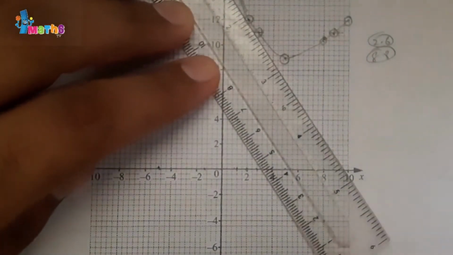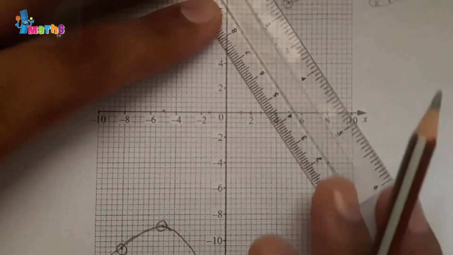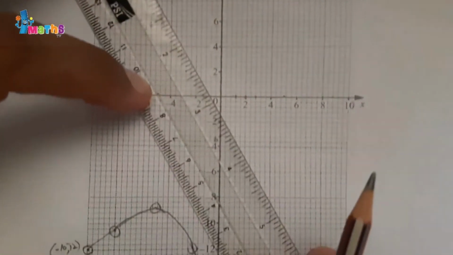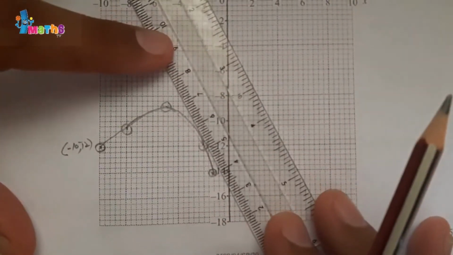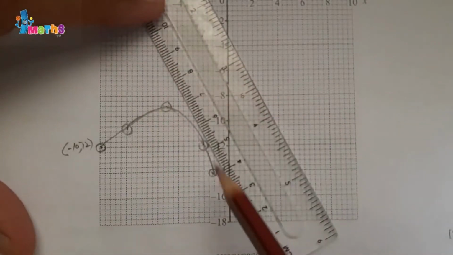So the gradient will be like this one, minus. And if we see the other minus gradient, it will be for the lower graph, and that will be over here. So it will be at this point. It will also be trending to the negative side.